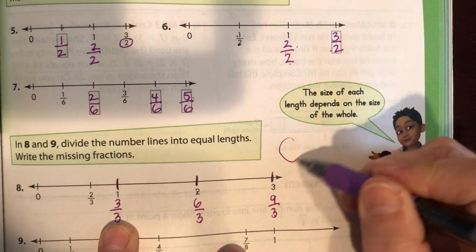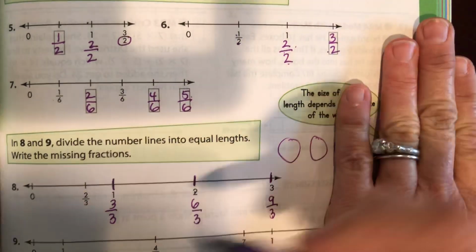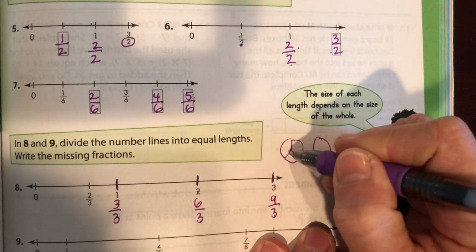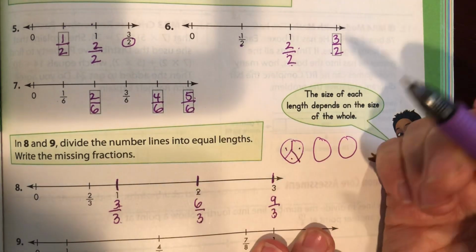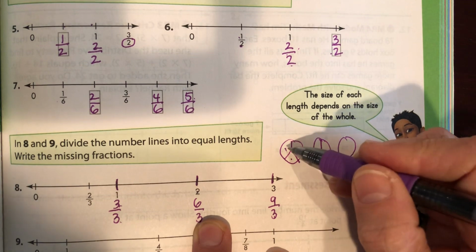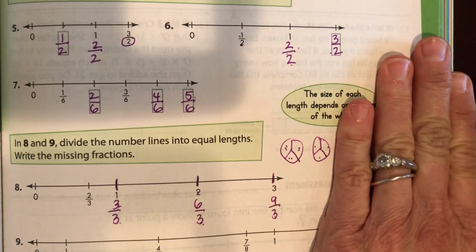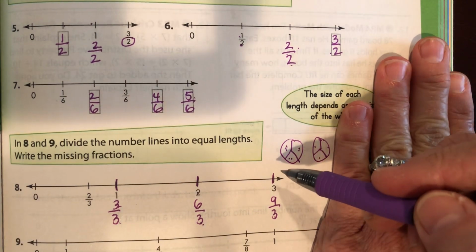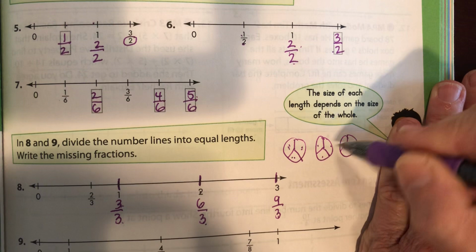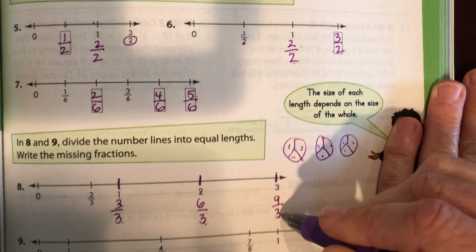Again, if you had 1 pizza and you divide it into 3 equal parts, you would have all 3/3 to eat. If you had 2 pizzas and you divide them into 3 parts, you'd have 1, 2, 3, 4, 5, 6. You would have 6/3 in your 2 pizzas. If you had 3 whole pizzas and you divided them into thirds, you would have 1, 2, 3, 4, 5, 6, 7, 8, 9, 9/3.